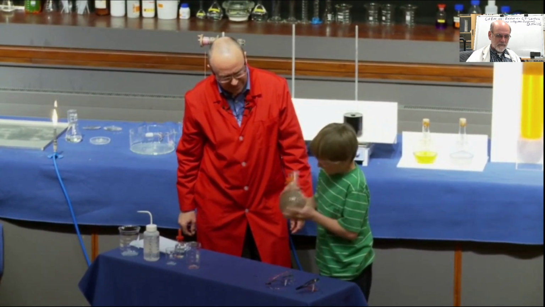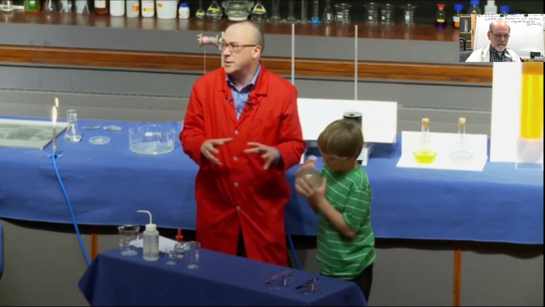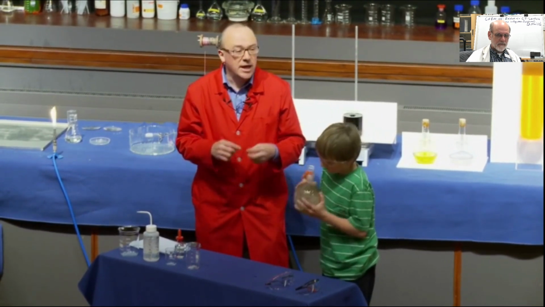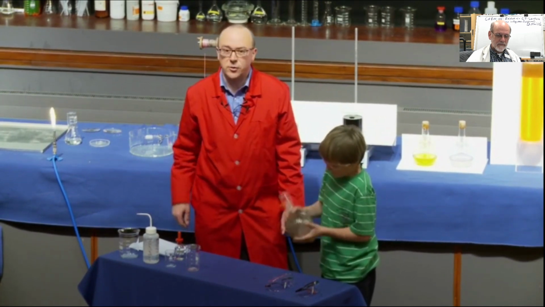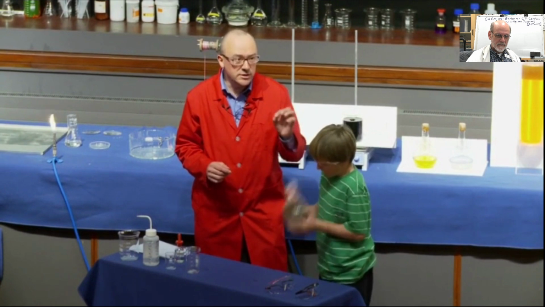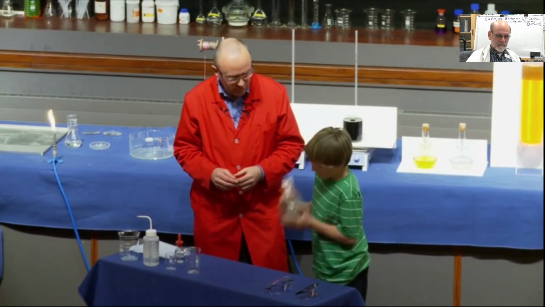That's it. So what's happening inside this flask now is there is a chemical reaction taking place, and it's forming a solid. And the actual material that it's forming is silver. We're making pure silver metal. Keep shaking.